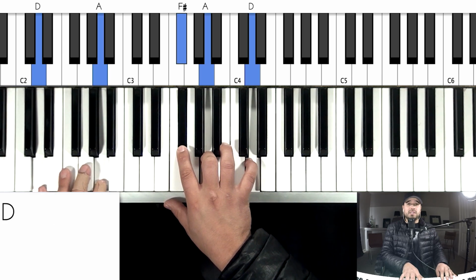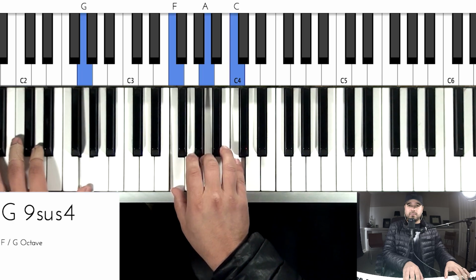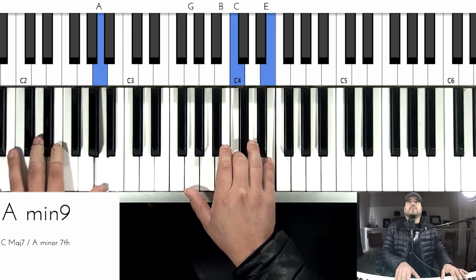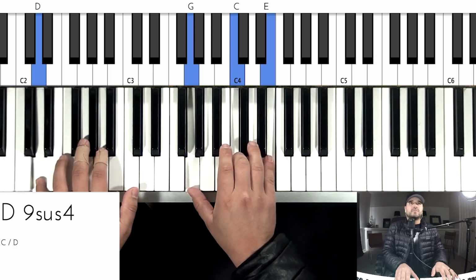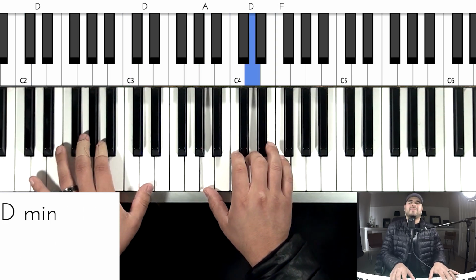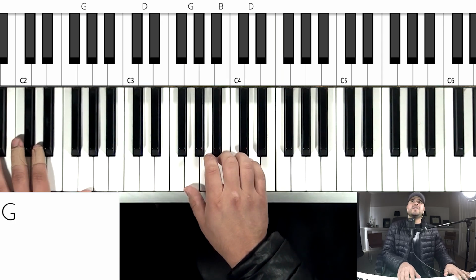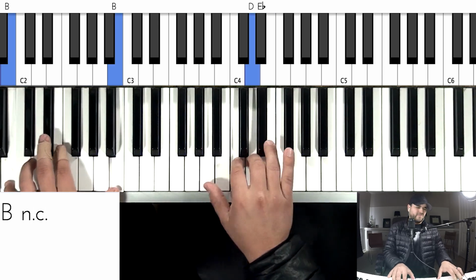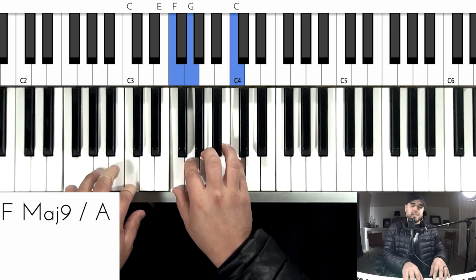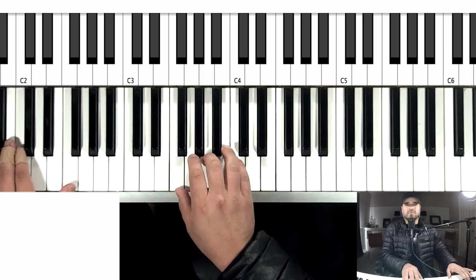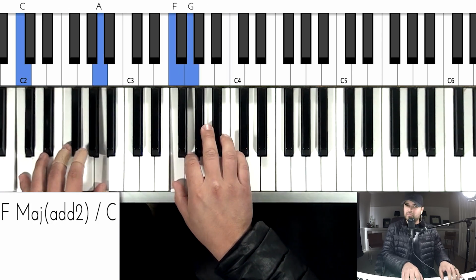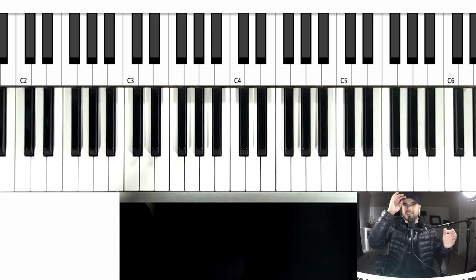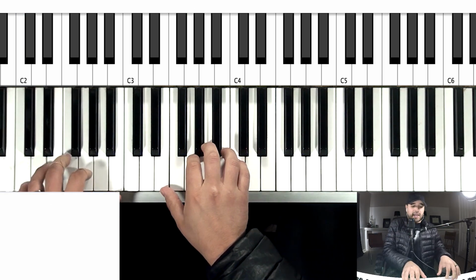So if we were playing something a little bit different, let's go to the key of C. Let's do a Bruno Mars song, When I Was Your Man. Okay, let's say we just want to end the song here. Okay, what happened? I ended the song in a weird spot, but notice that I ended with the unspoken rule.